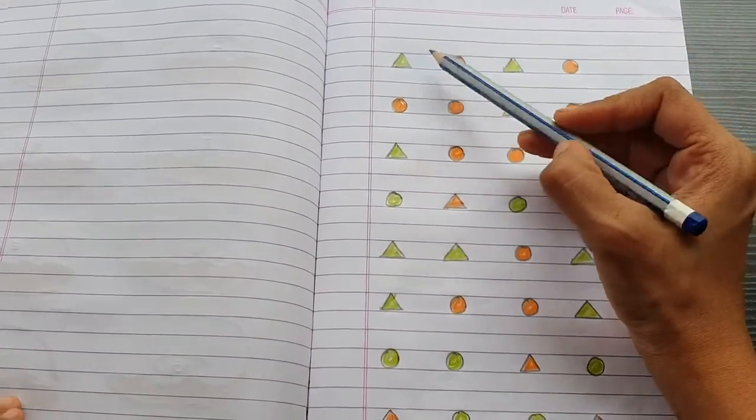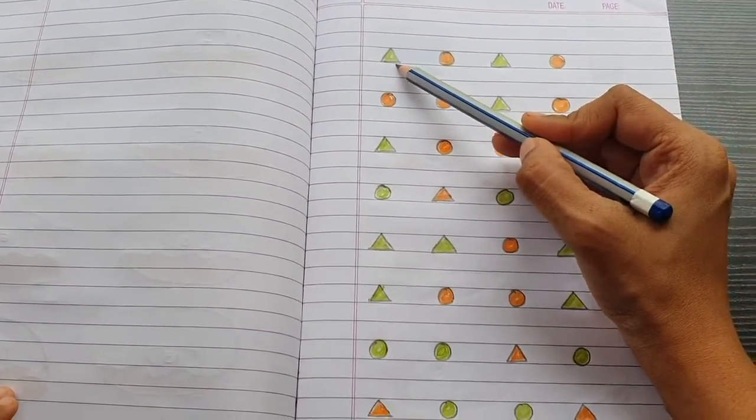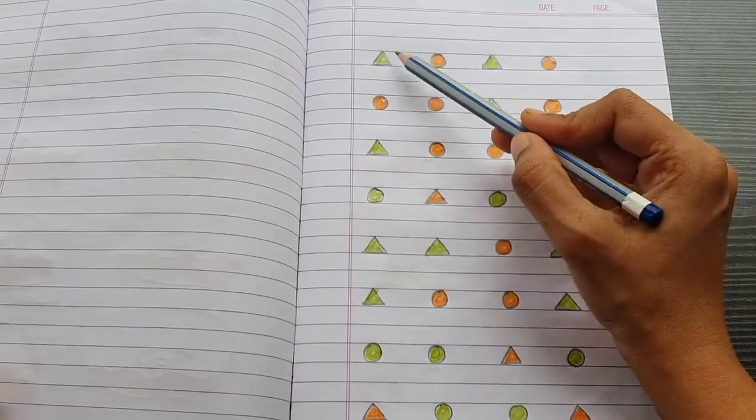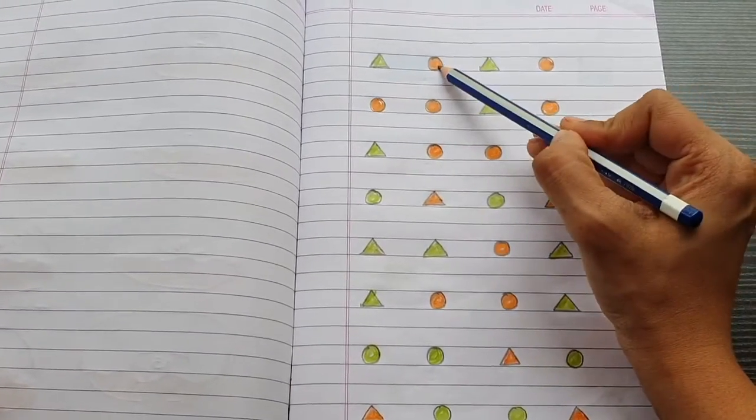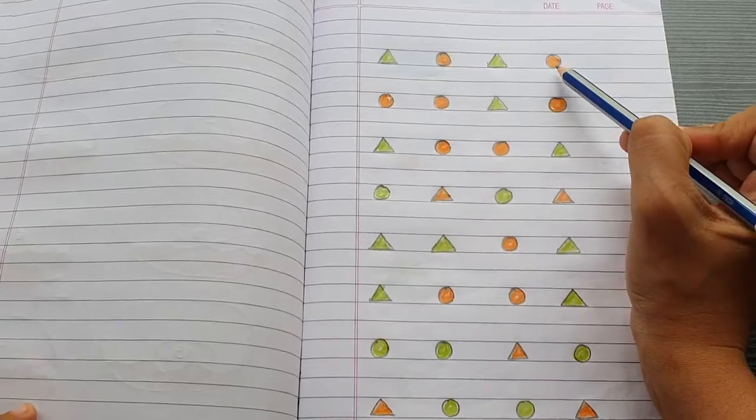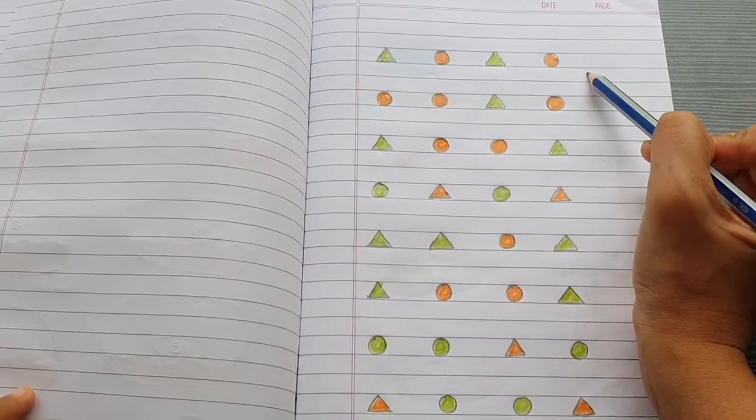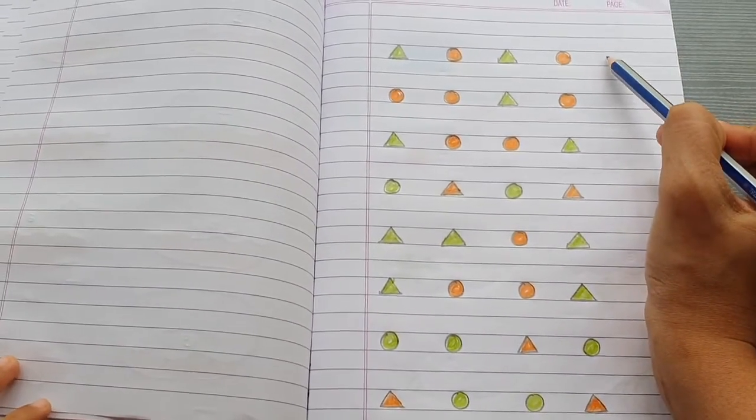This is pattern. So you need to see what is going to come after this. 1 green triangle, 1 orange circle. Green triangle, orange circle. What comes here? Green triangle. Good. So you'll draw a green triangle.